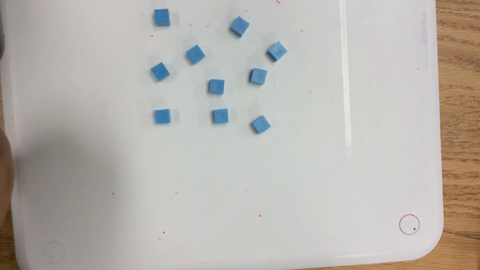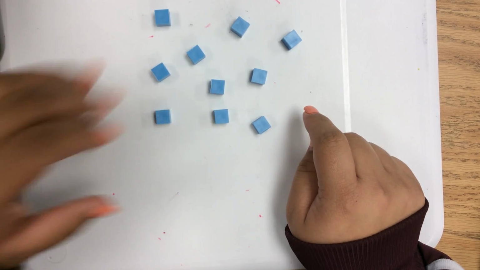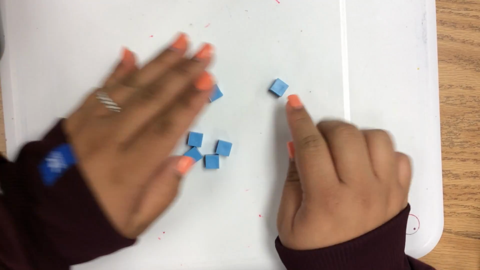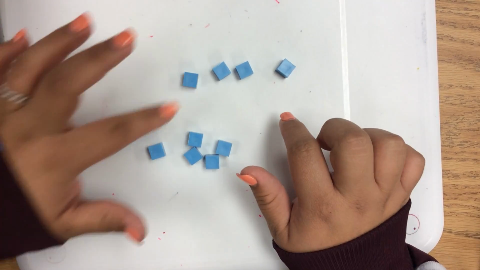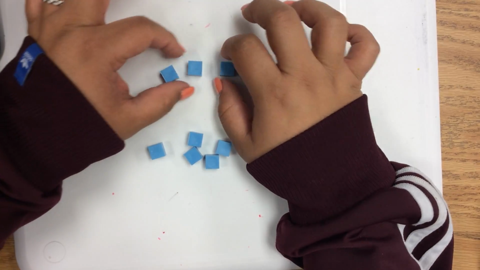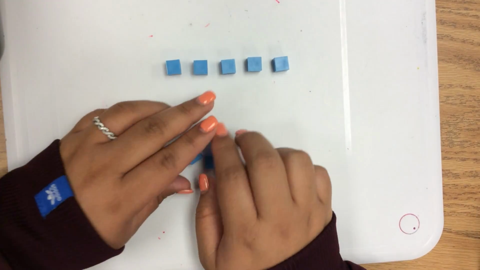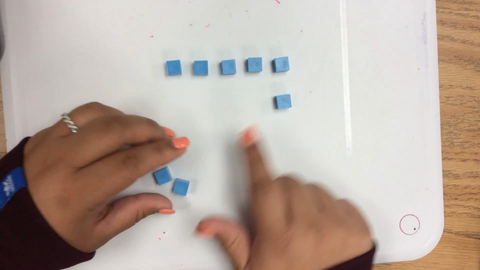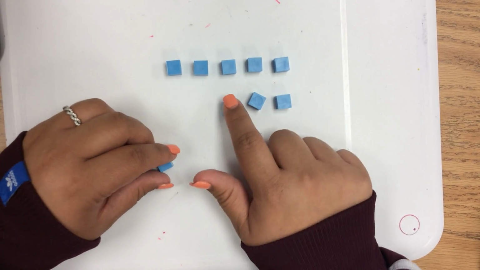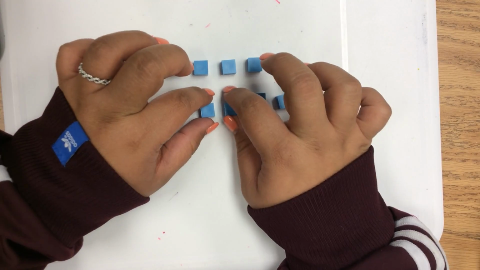So I'm going to count it like this. One, can we see that? Let me see. Let's put it down just a little bit. 1, 2, 3, 4, 5. Now what Miss Medina does, Miss Medina likes to put her things or her objects in orders of 5, just so that it's easier for us to count. So it's 5, 6, 7, 8, 9, and 10.